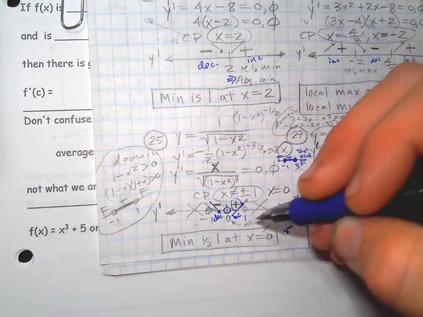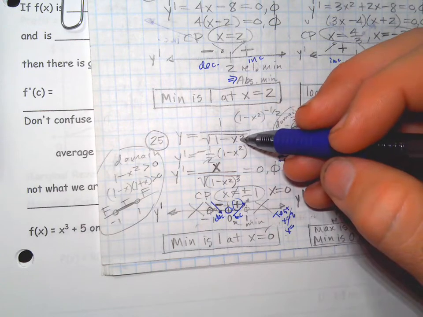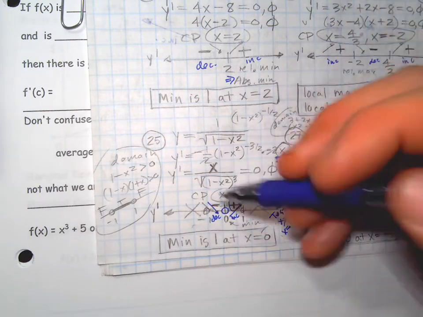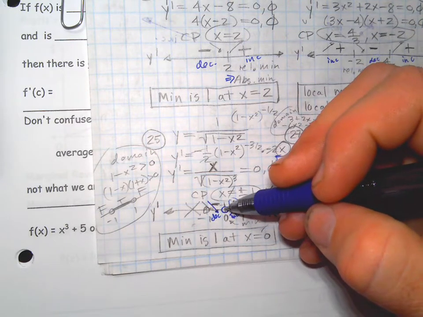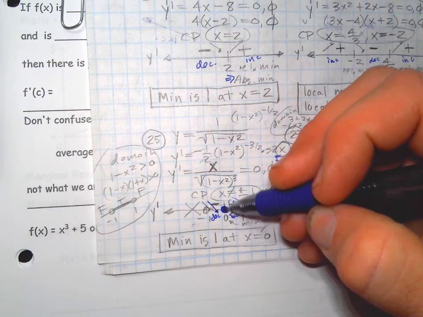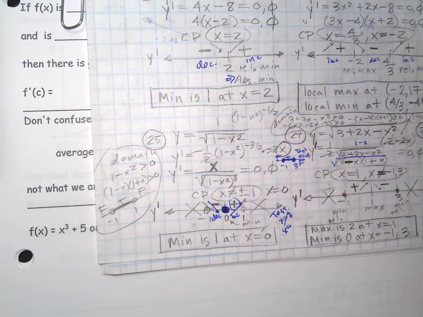And at -1 and 1, you are getting vertical asymptotes. So the graph blows up, blows up. There is no max. The min is this point right here, which we're going to say is a solid dot. So that is your relative min, but it is going to be your absolute min.